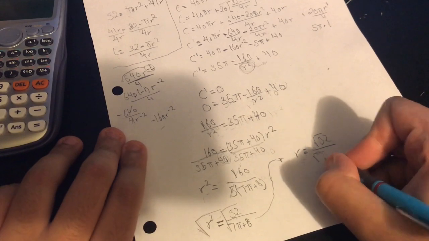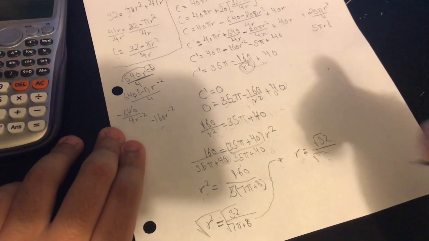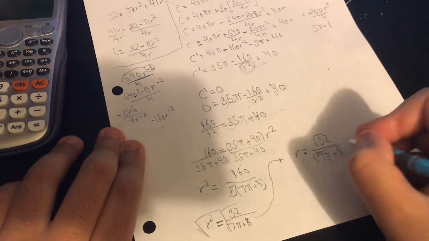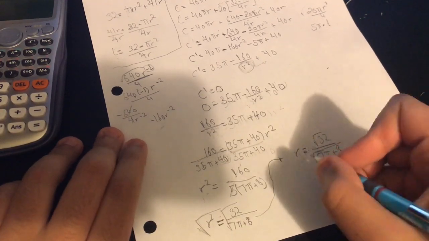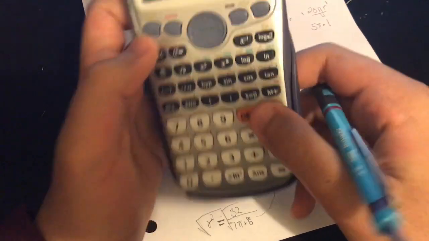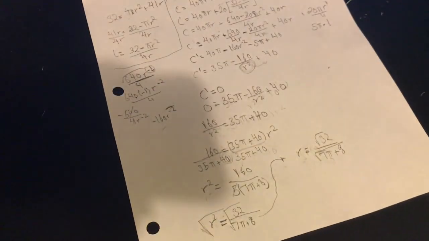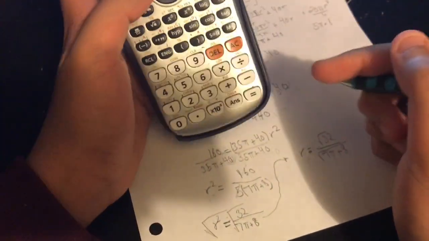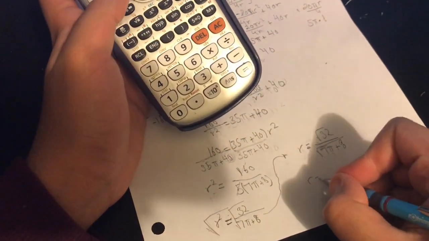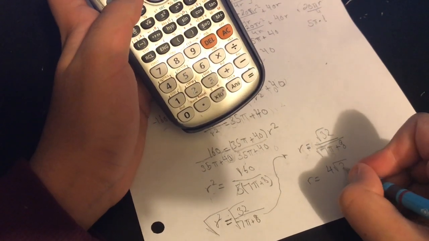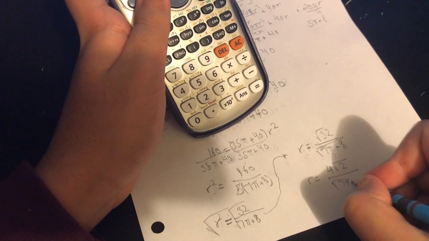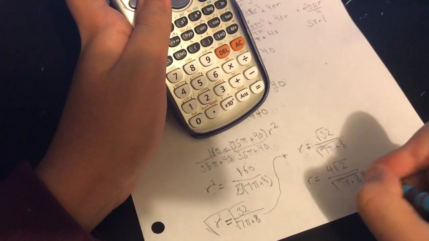So it's going to be 7 pi plus 8, and root 32 is going to give us 4 root 2. So r is equal to 4 root 2 over root of 7 pi plus 8. So to get the domain, we can check.